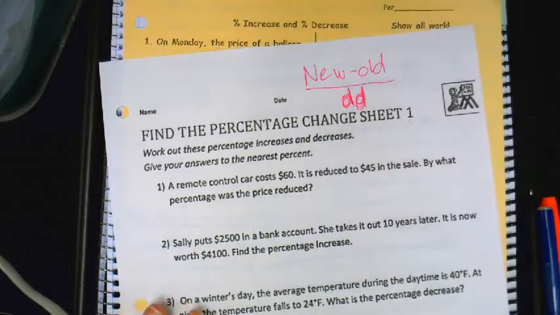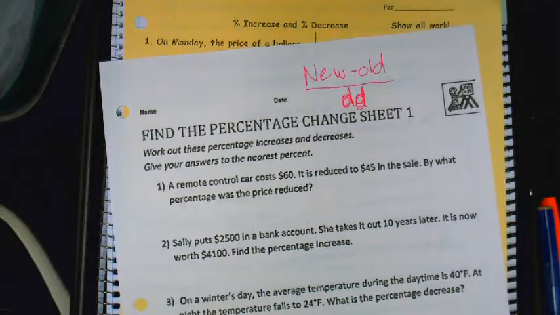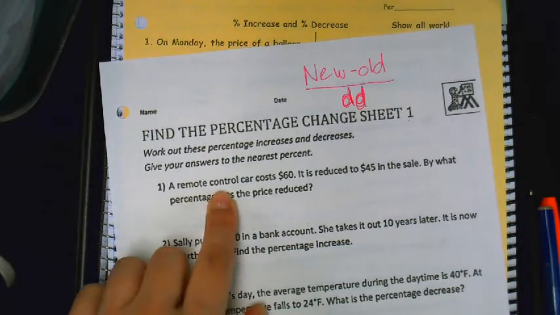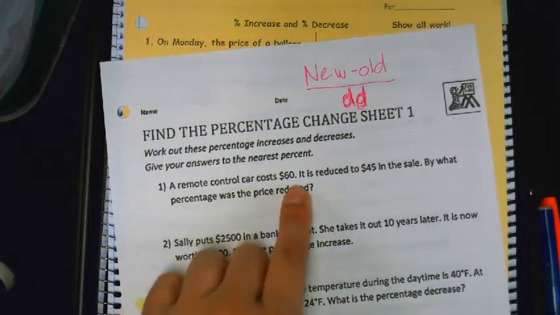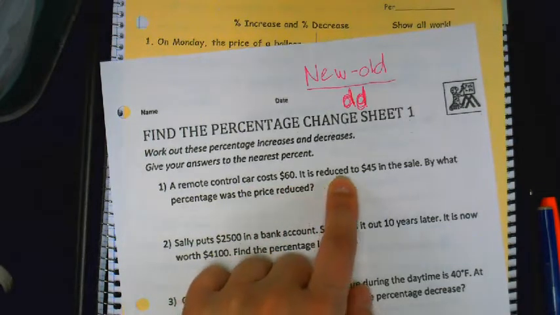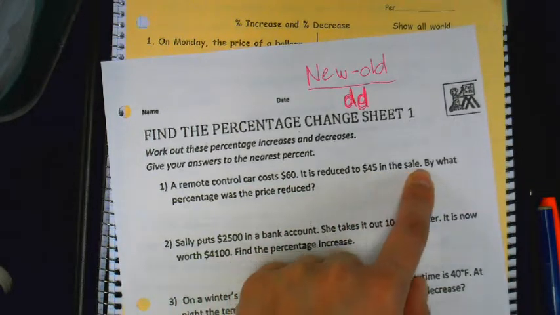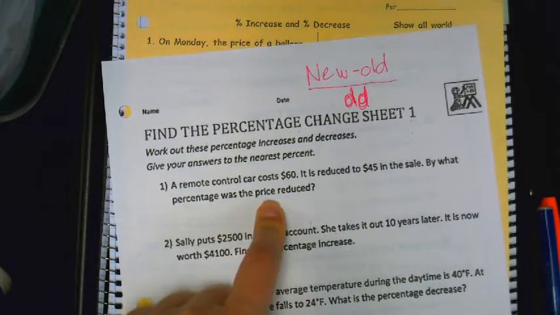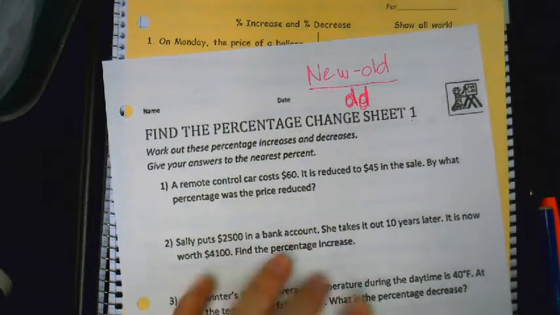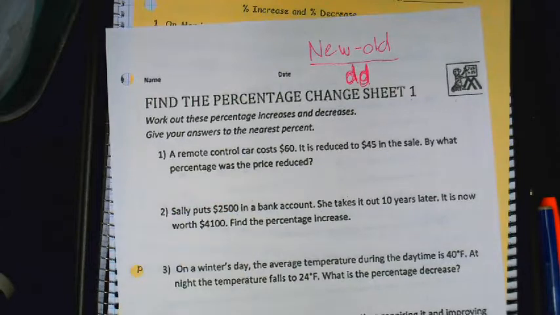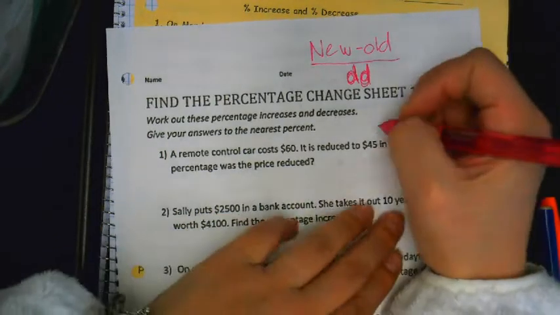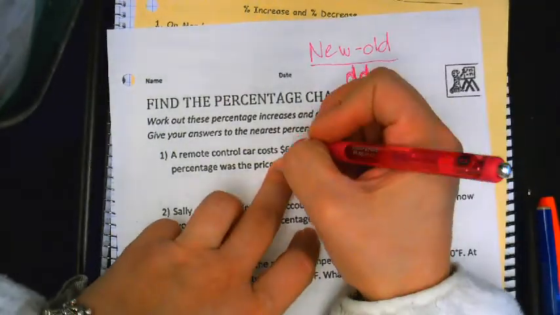Okay, old. O-L-D. A remote control car costs $60. It is reduced to $45 in the sale. By what percentage was the price reduced? So what percent? Okay, so read it again. Which one's your new price? Which one's your old price? Wait, the new price is 45. So this is new, and this is old.